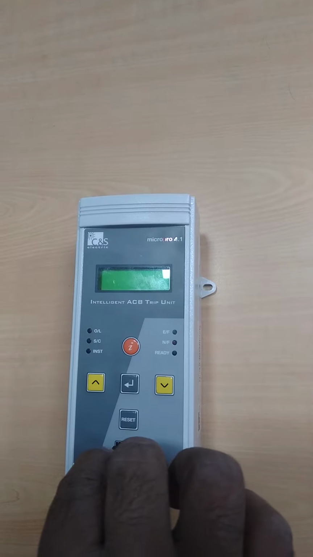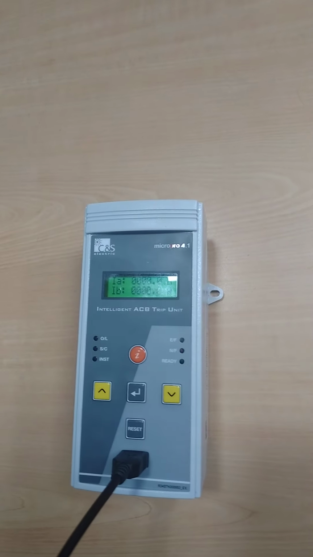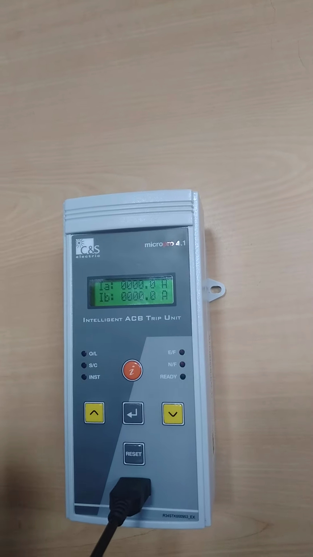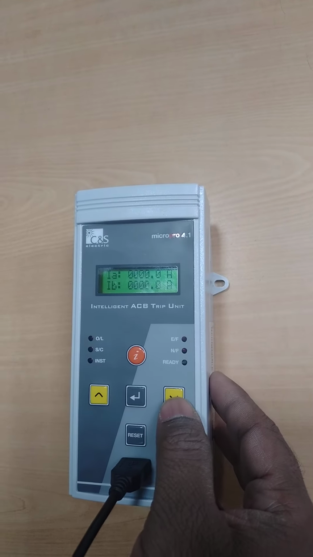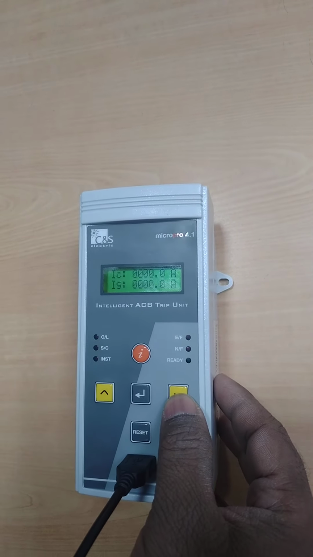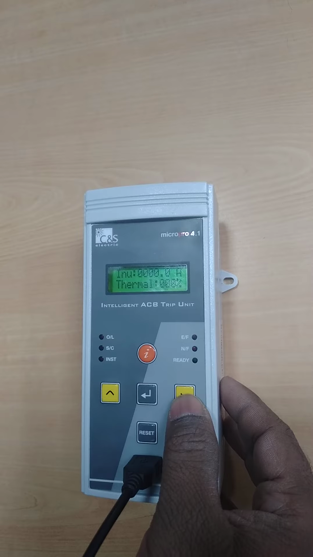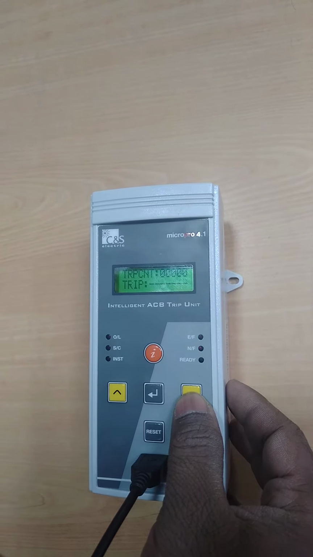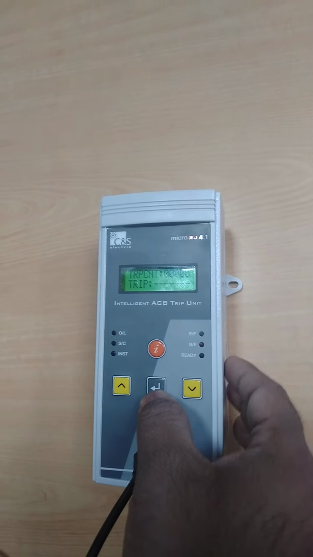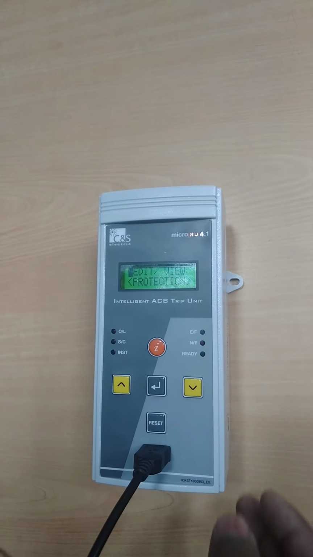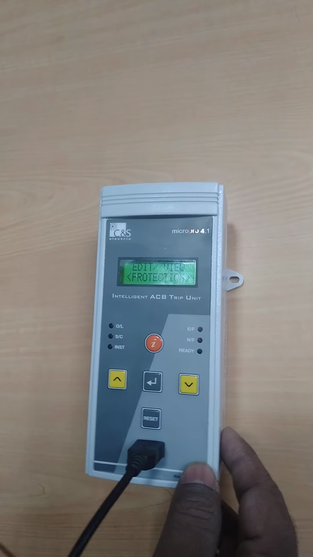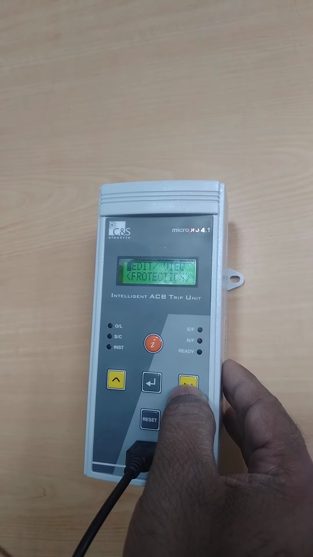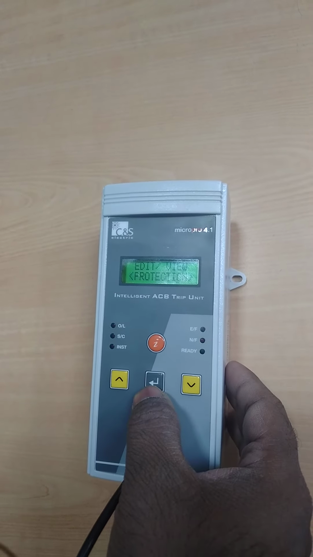So I am using the USB port to power up the trip unit. This is the home screen, which displays the IA current, IB current, IC current, IZ current, neutral current, thermal, trip count and trip time. Now I am going to the menu, which is the edit or view menu, and then to the first protection menu.